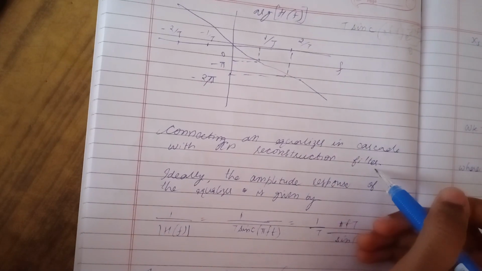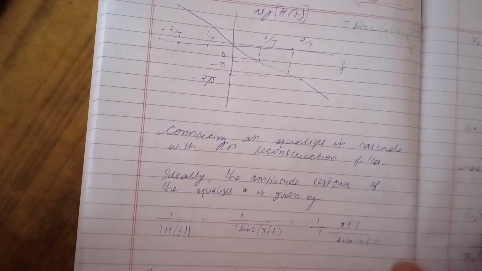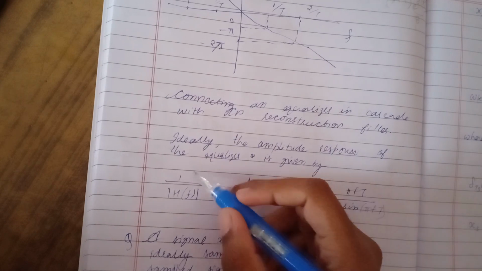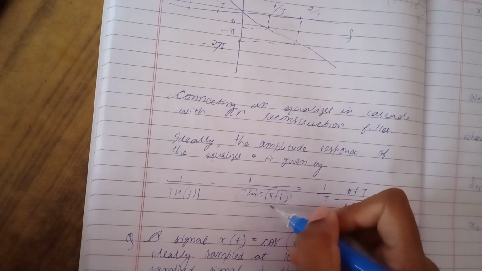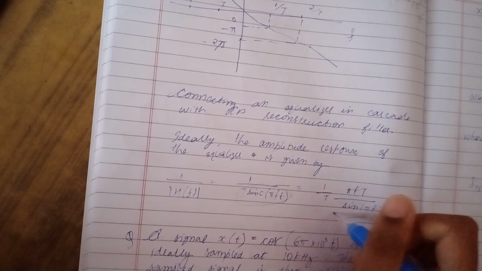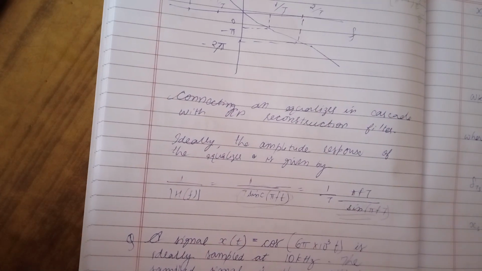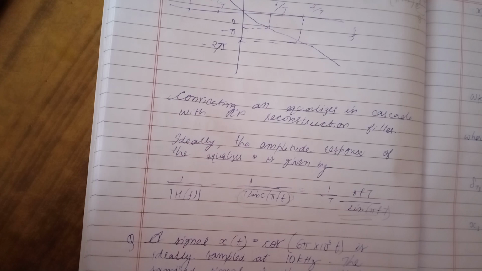So connecting an equalizer in cascade with the low pass reconstruction filter, ideally the amplitude response of the equalizer is given by 1 by h of f. We know that the magnitude of h is this, and so after solving this is what we did. So that's it for flat top sampling.